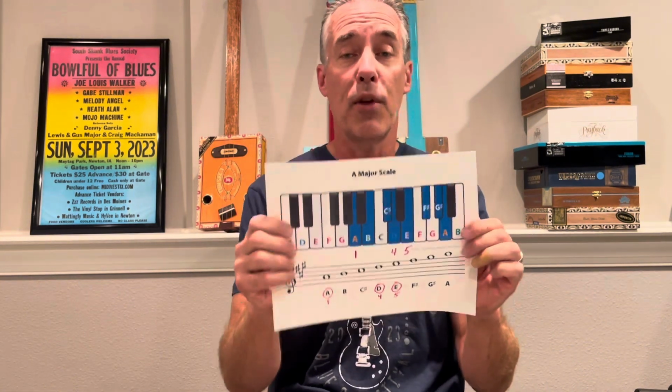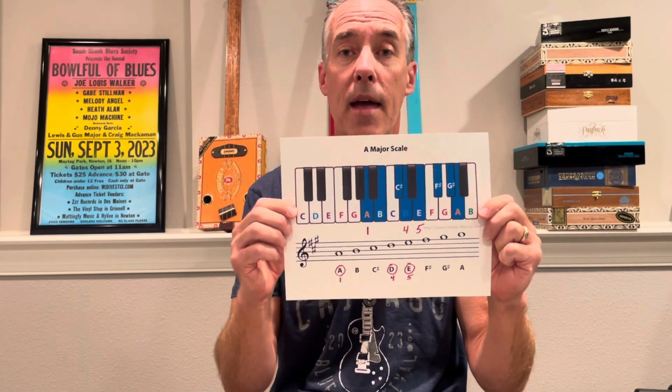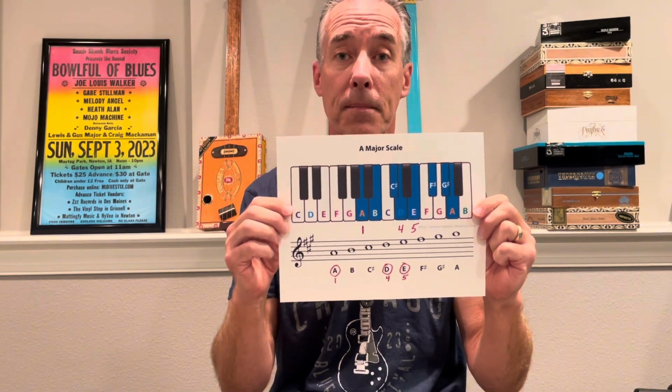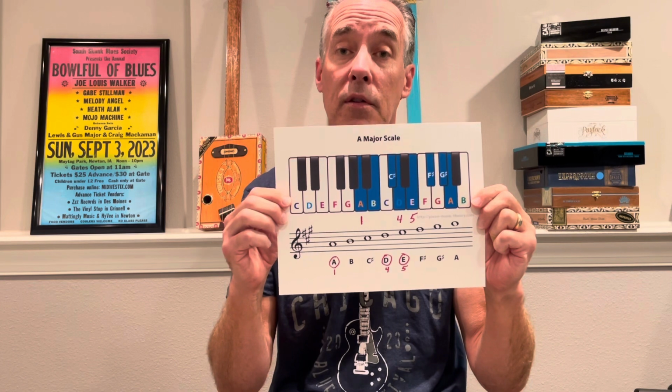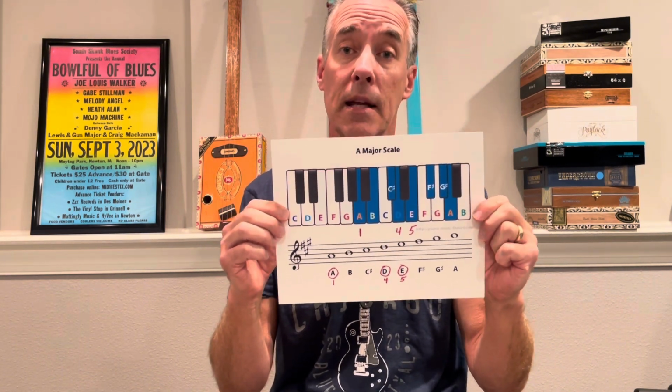And then we can do the same thing with the A. We start out with the A, and the A goes to the B, right? The B goes to the C sharp, and then the C sharp half step to the D, and that's the 4.